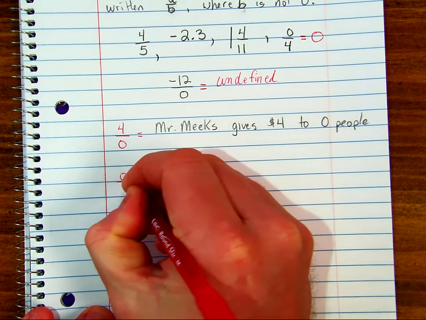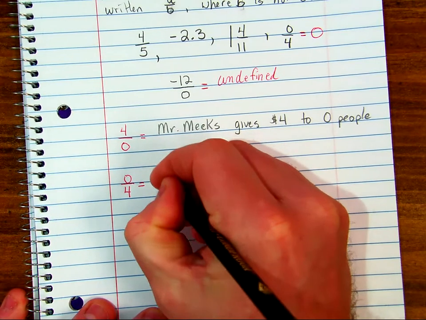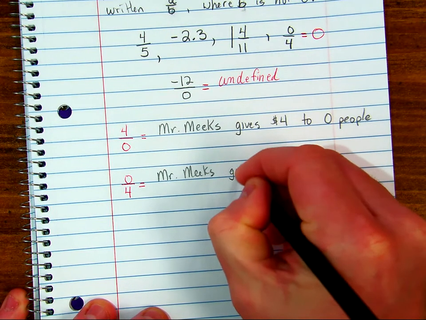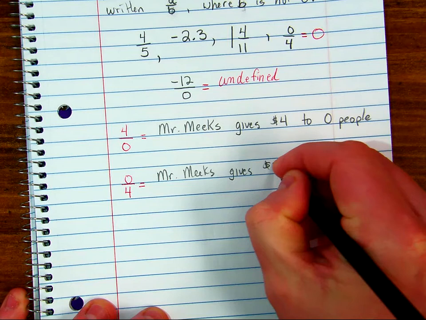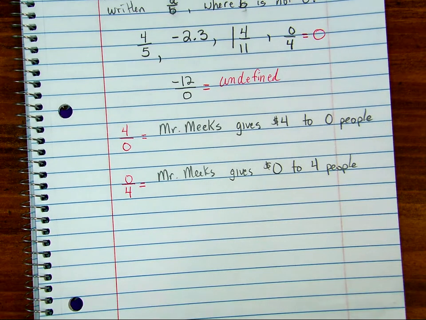Now, 0 divided by 4 means Mr. Meeks gives $0 to 4 people.